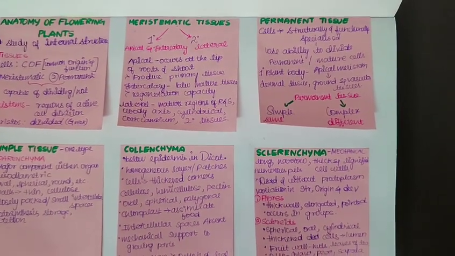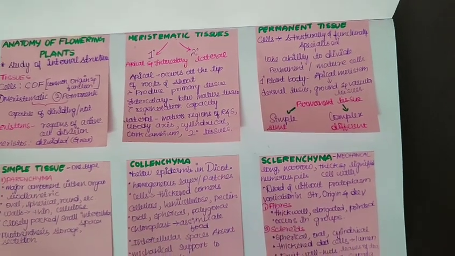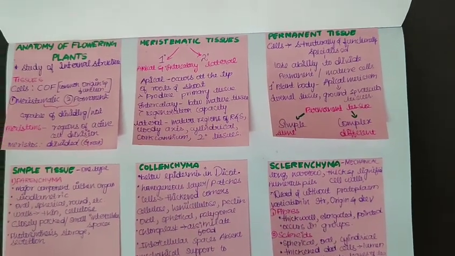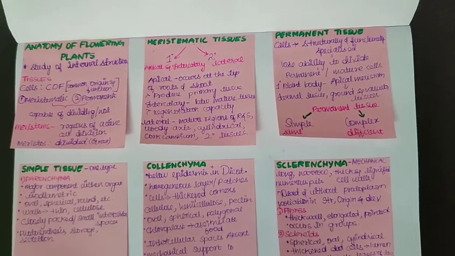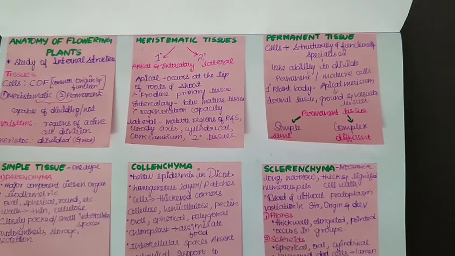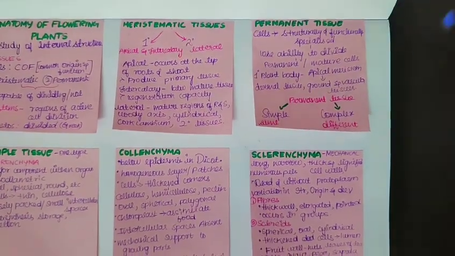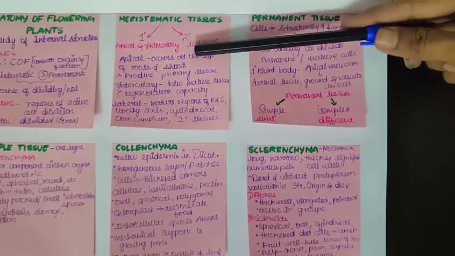To talk about the apical meristem, they occur at the tips of root and shoot. That is the root apical meristem and the shoot apical meristem. Further, they produce the primary tissue. As I said, the primary meristem consists of the apical meristem. They produce the primary tissue and they occur at the tips.